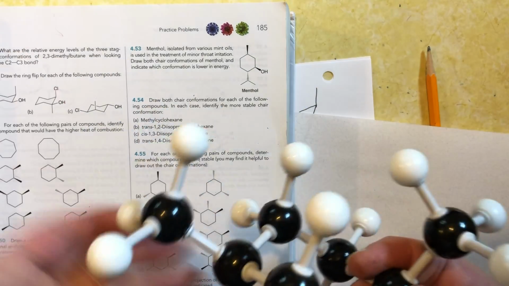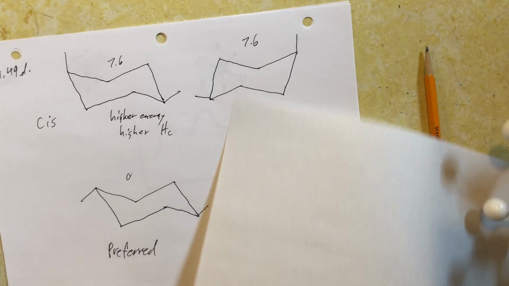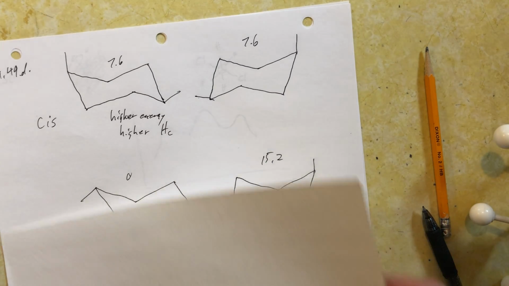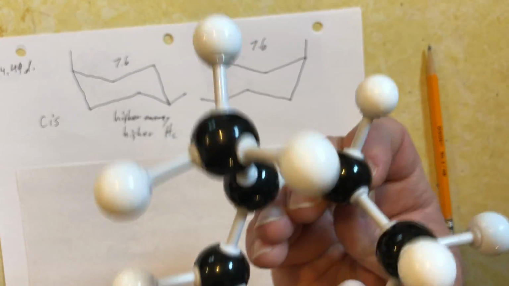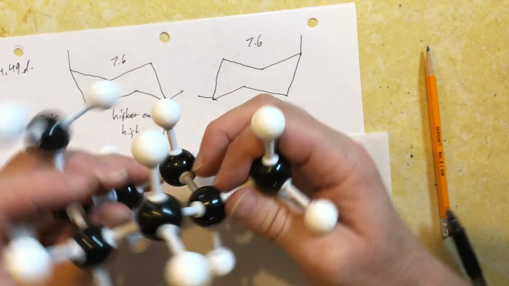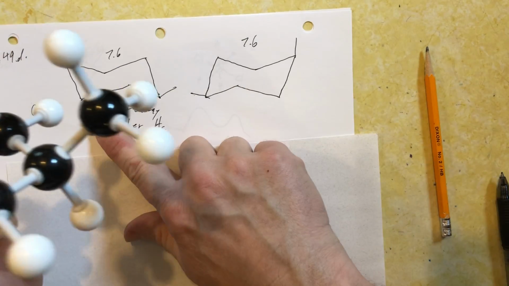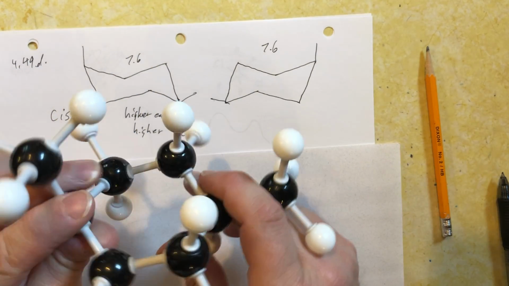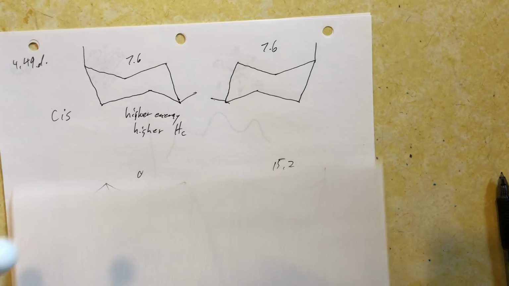And then on trans, I'll flip that other one down. Okay? So on this one, I've got an axial and an equatorial. This is cis. If I flip my chair positions where this is down and this is up, I've got an axial and an equatorial. Both of those are 7.6.